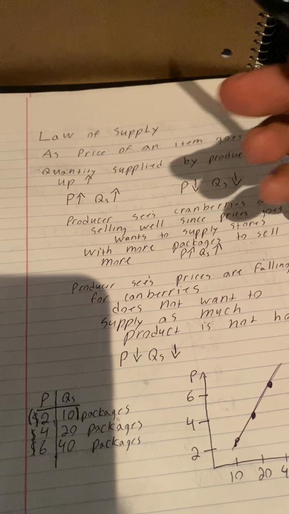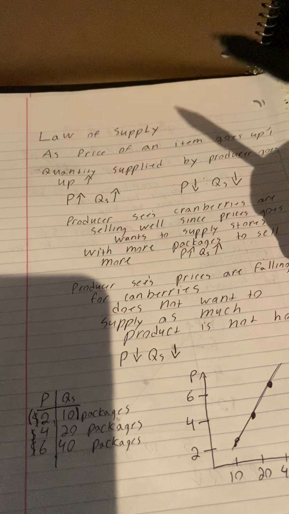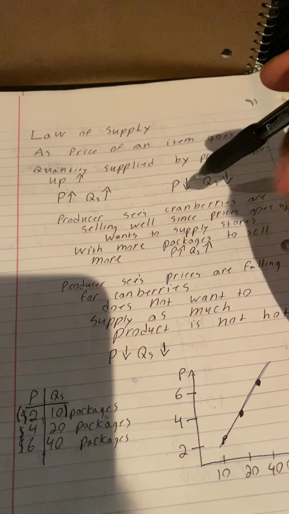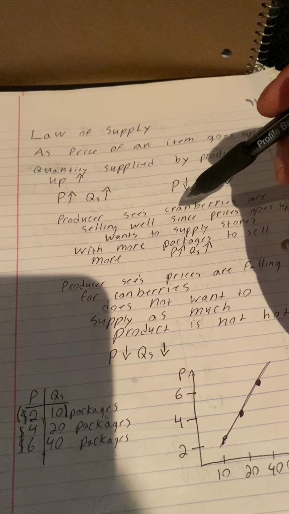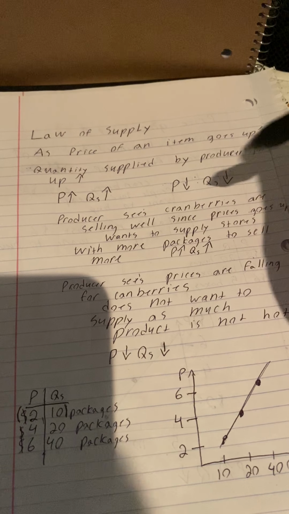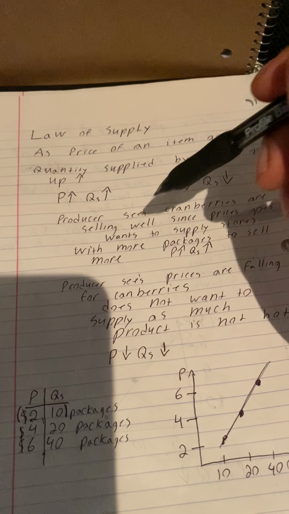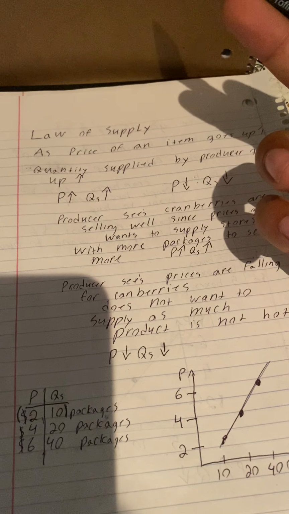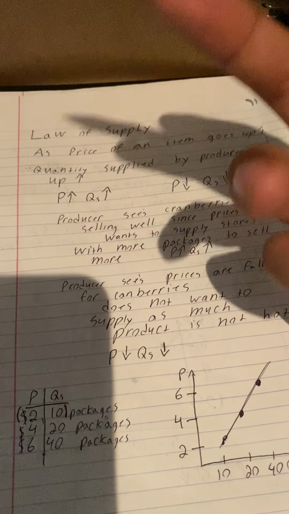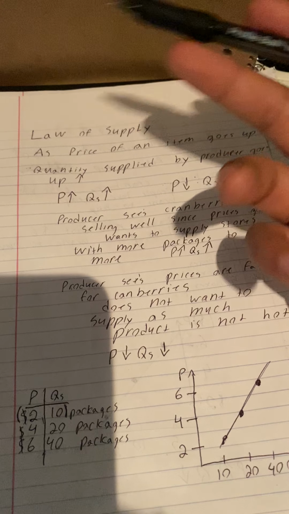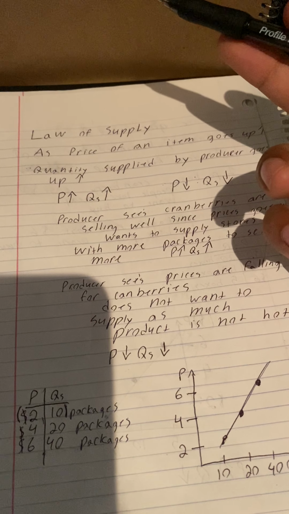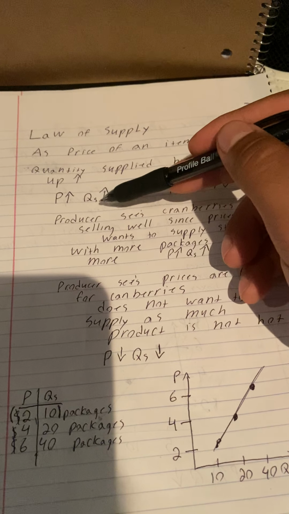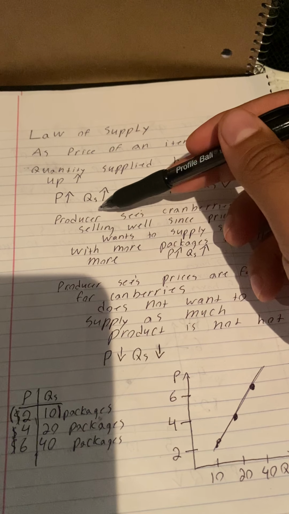Why? Well, like I said, think about it more as a salesperson. You're a producer and you see that your cranberries are selling well since the prices are going up. So you think to yourself, if the price of a cranberry is high, I want to supply Ralph's with more boxes because I want to sell more of this high priced item. I want to make more money. As the price goes up, quantity supplied goes up.